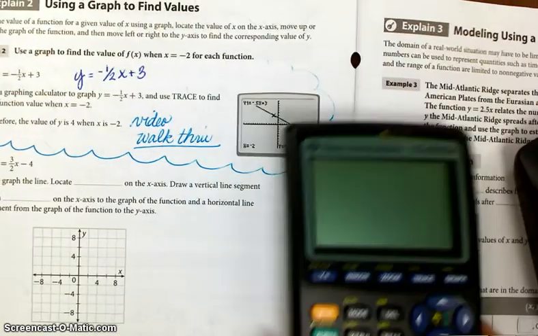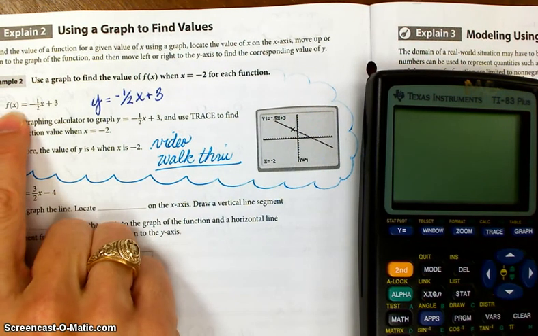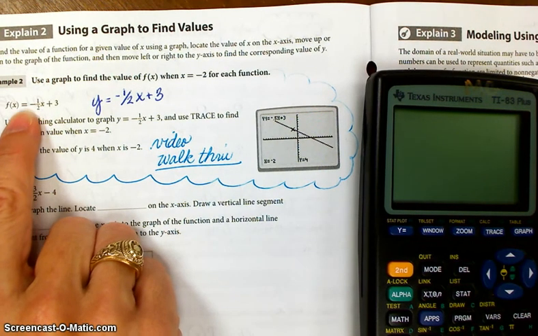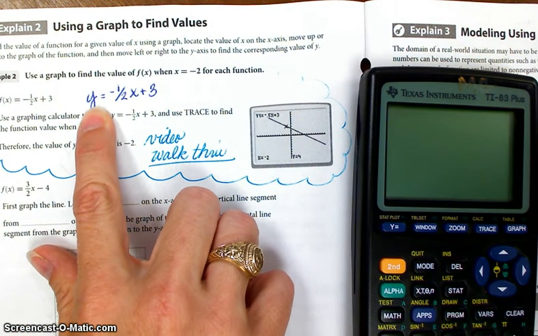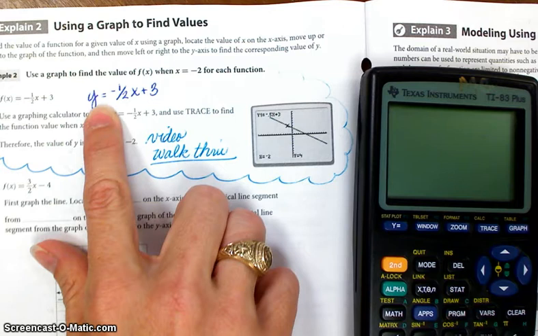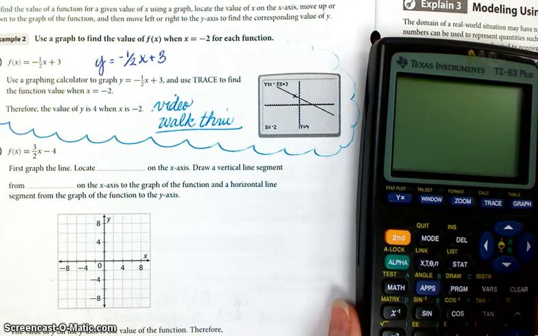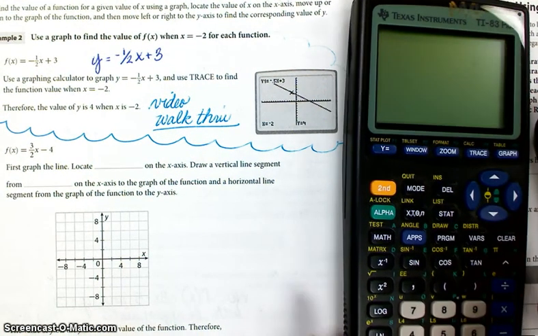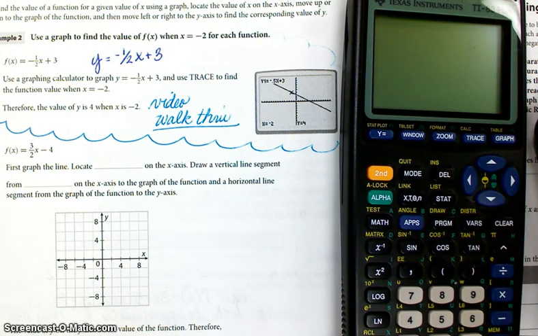Okay, so first of all, we have a function written in function notation. f(x) is equal to negative 1/2 x plus 3. We can also write it as just y equals negative 1/2 x plus 3. And I'm going to show you once again how to put this in your calculator so that your calculator understands what you want. Let me zoom this out a little bit.